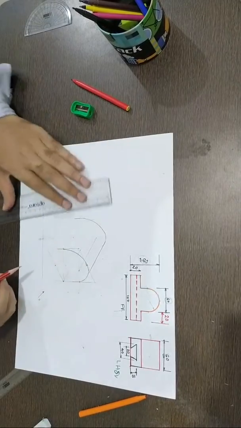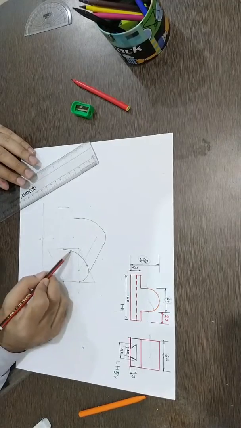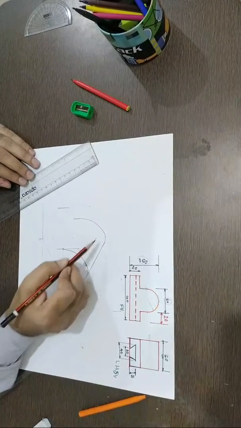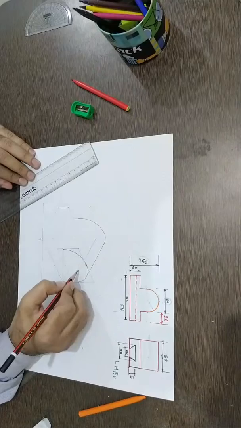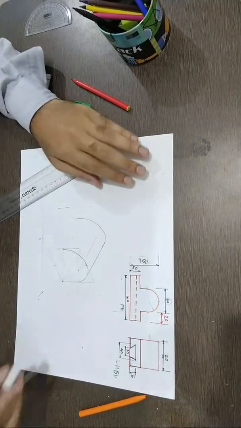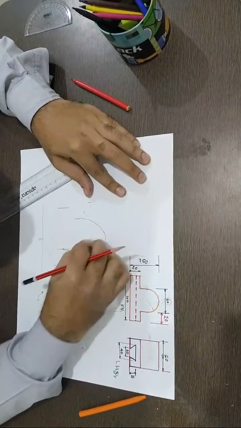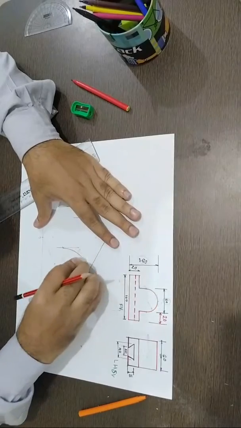Yes guys, done. So we are done with this most important portion, how to draw the semicircle here, how it is transferred here by transferring the centers and distances. Now I'll erase the major lines which I have drawn for reference, what I have transferred.